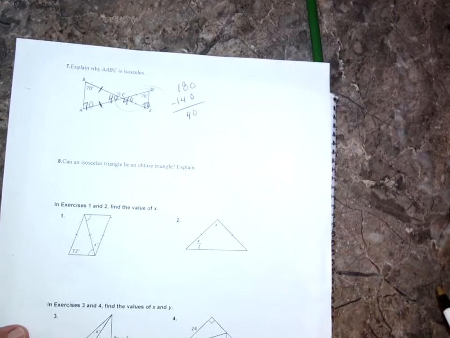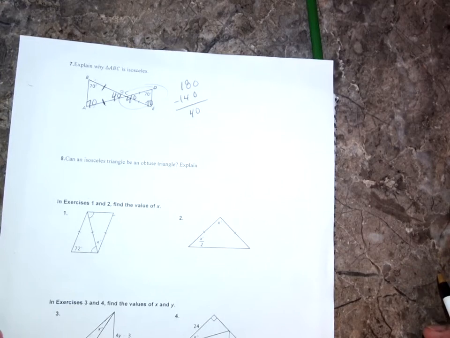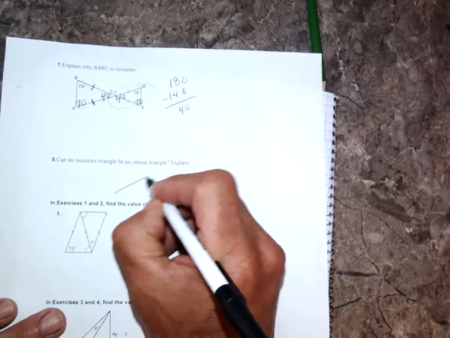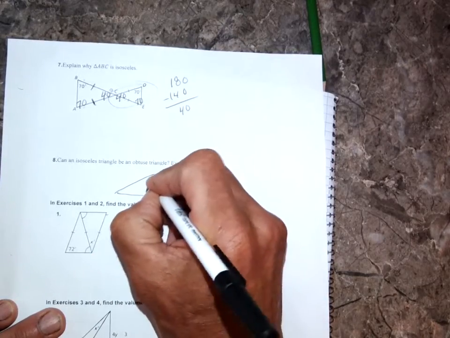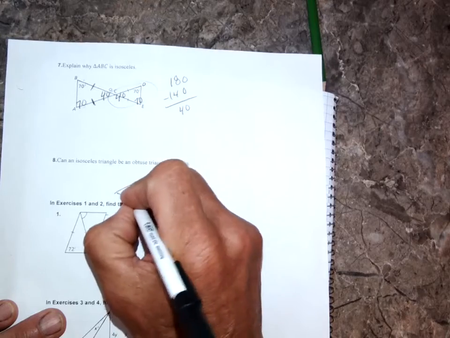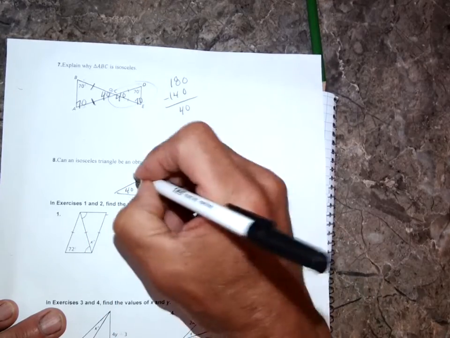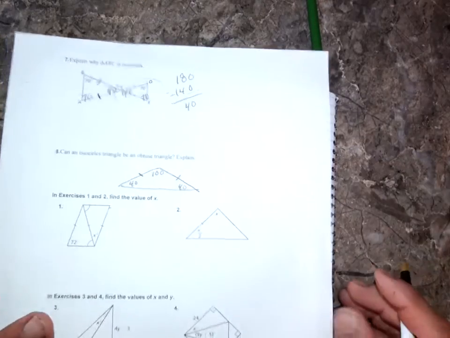Okay, 8. Can an isosceles triangle be an obtuse triangle? I think so. Check it out. I can just draw a triangle like this, right? Let's make that 100, and this could be 40 and 40. There's an example, if that side's equal to that side.